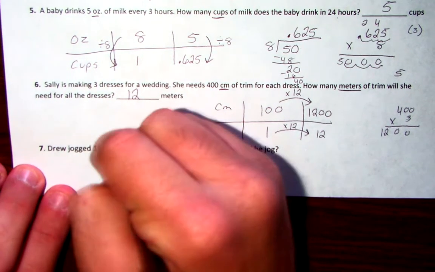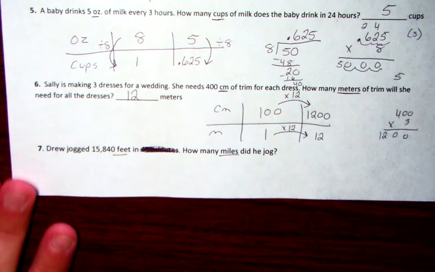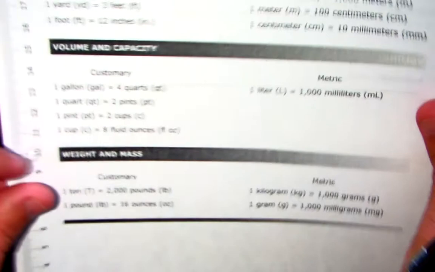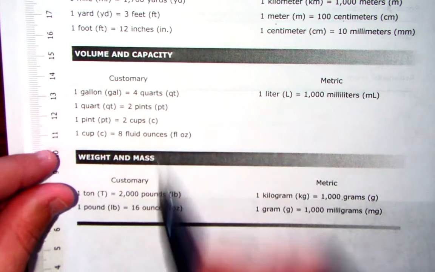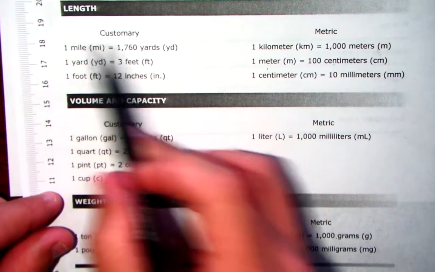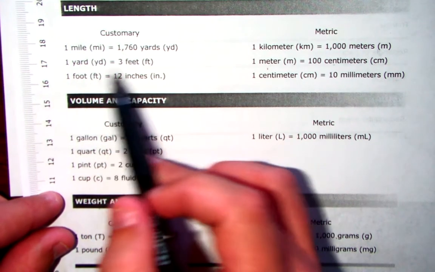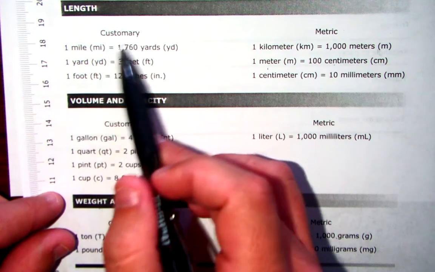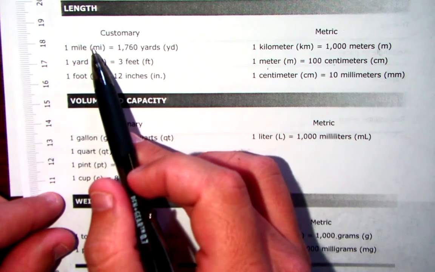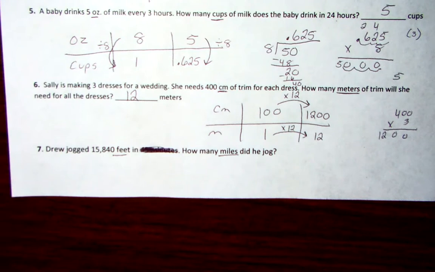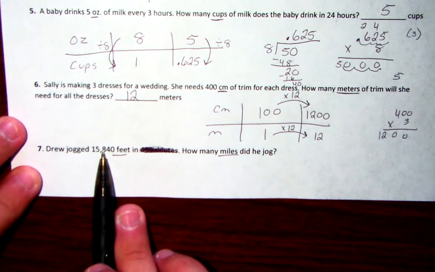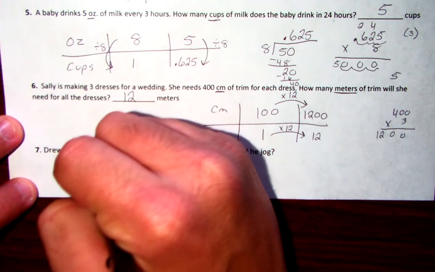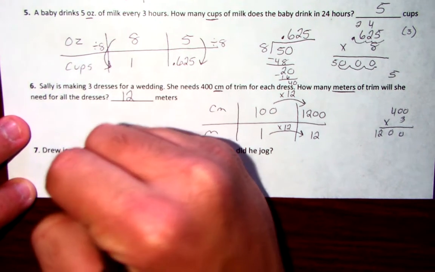We just have to convert feet to miles. Well, if I look at miles and feet, I don't have a direct conversion. I have feet going to yards and then yards going to miles. So that's my conversion here. I have to convert the feet into yards first. So let's convert feet into yards.